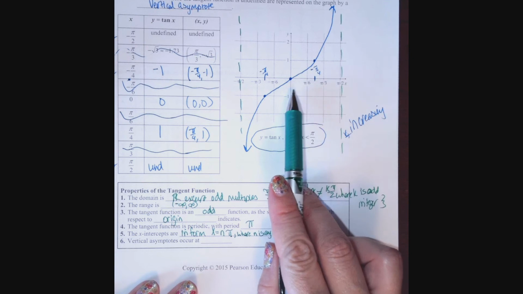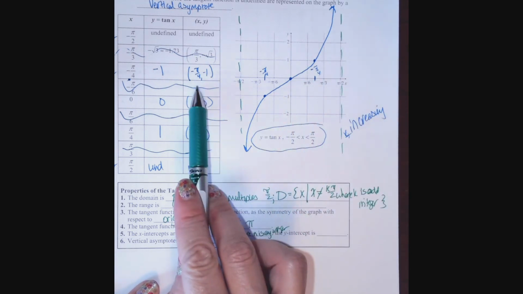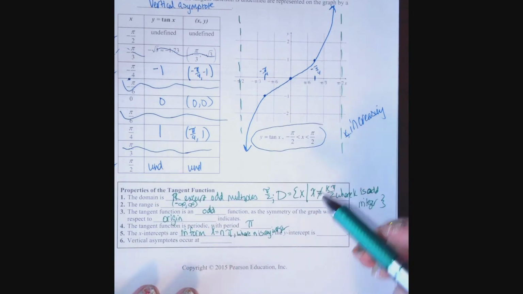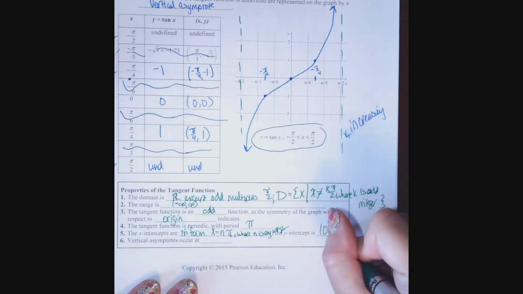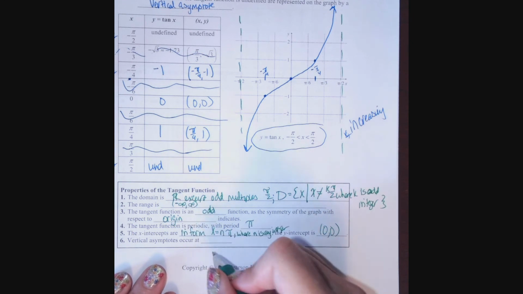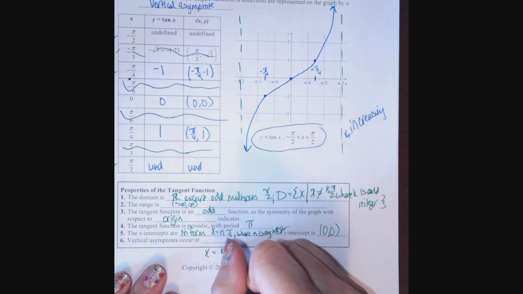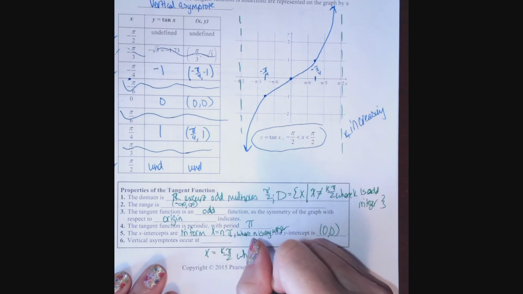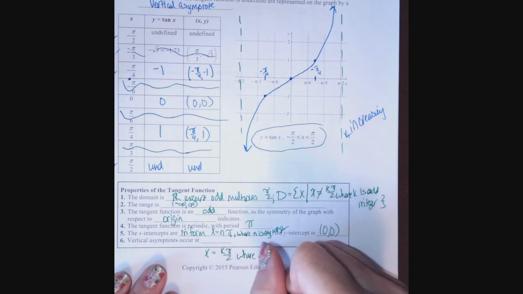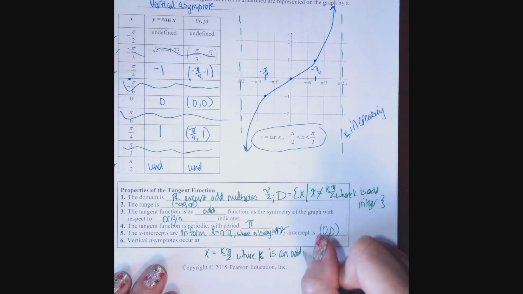At 0, we would hit it again at pi, at 2 pi, at 3 pi, at negative pi, negative 2 pi, etc. And the y-intercept is at the origin. Vertical asymptotes occur at those odd pi halves. So we're going to say at x equals k pi half, where k is an odd integer.